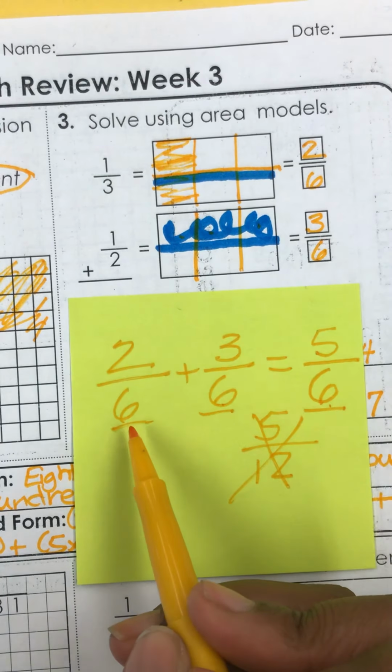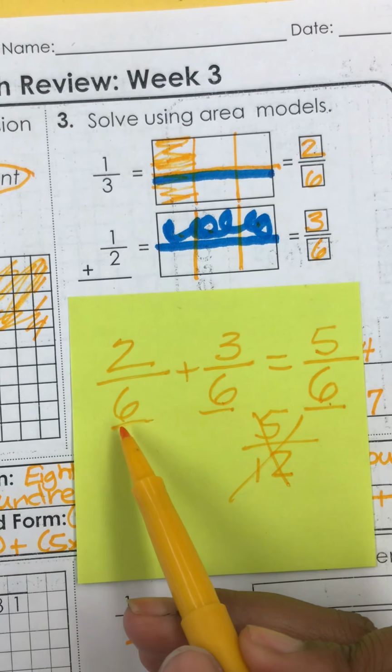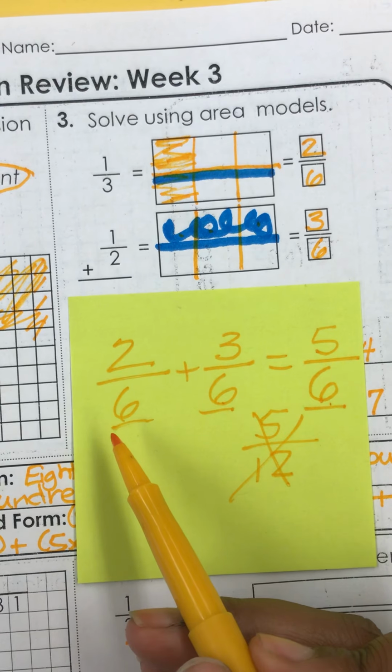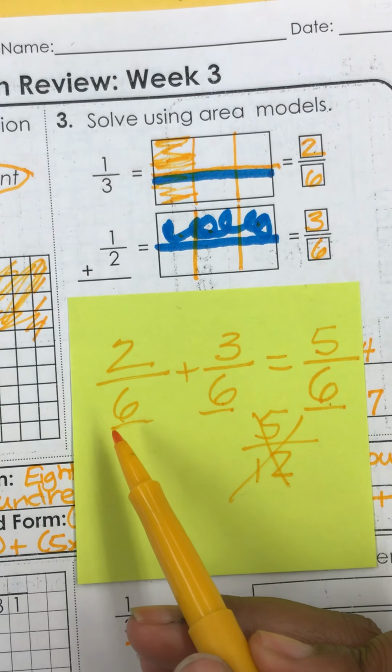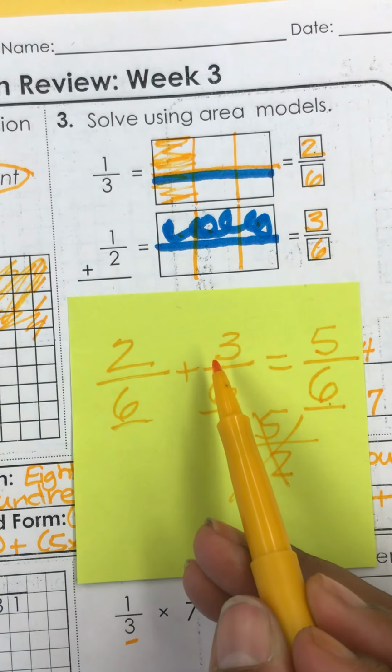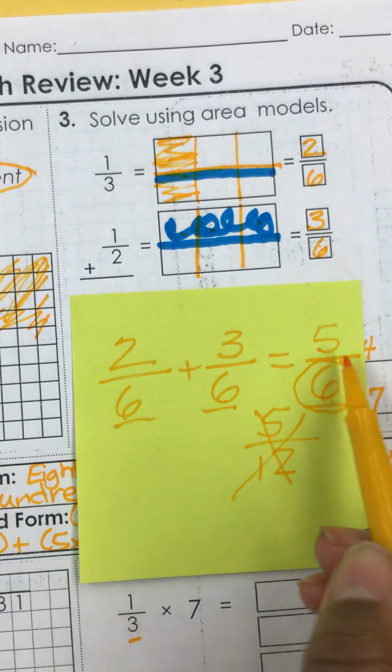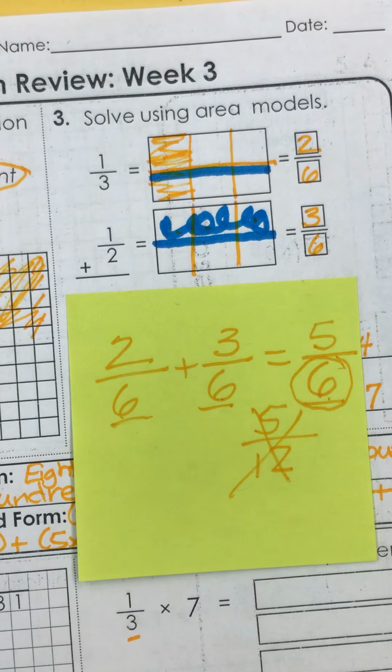This is telling us that our candy bar is broken up into 6 parts. And we combined 2 parts of a candy bar that was broken up into 6 parts with 3 parts of a candy bar that was broken up into 6 parts. So the unit is still the same. The size of the pieces will still be the same.